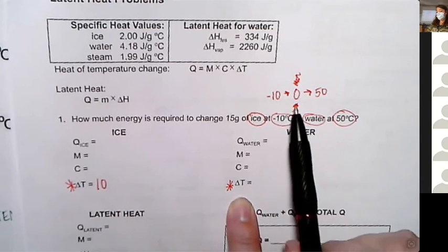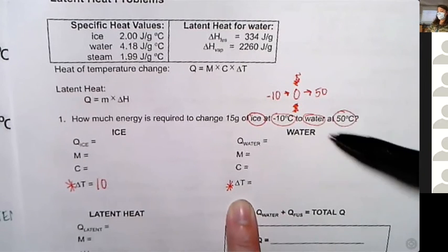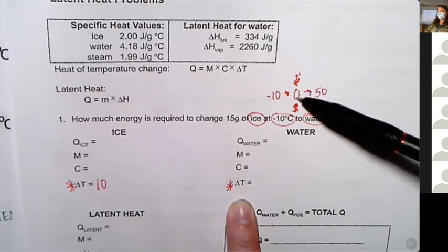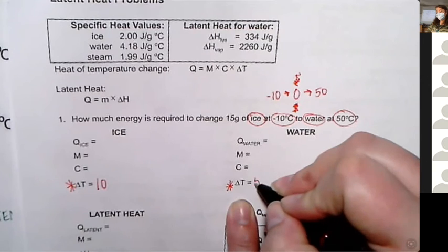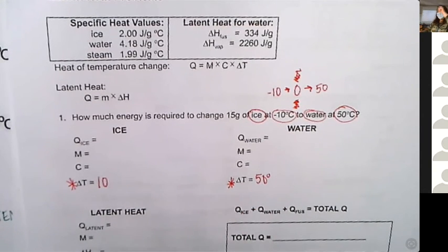So here, if we started from -10 to 0, that's a change in temperature of 10. And then it says that we went all the way to 50 degrees. So when we went from 0 to 50 degrees, that's a change in temperature of 50 degrees. Okay, so I did that one for you guys.